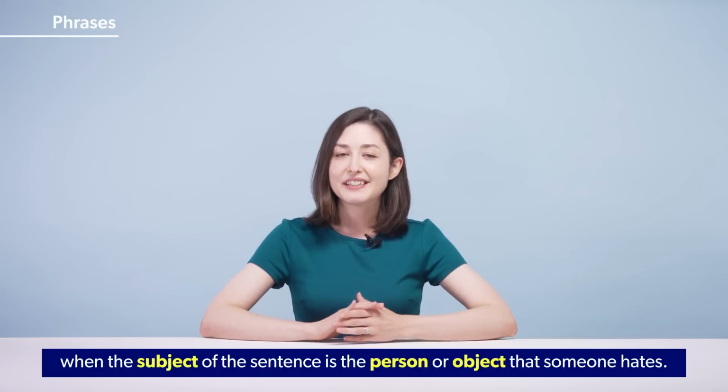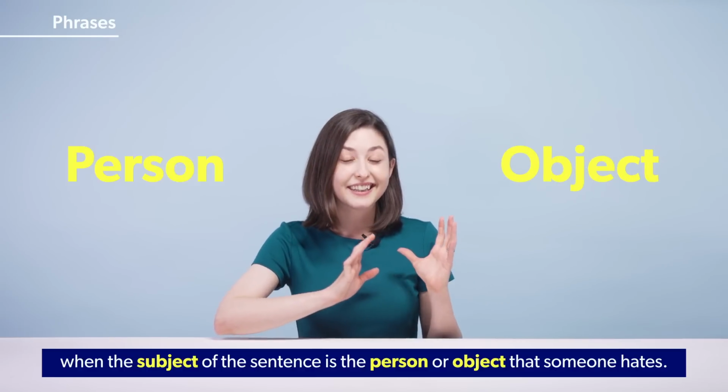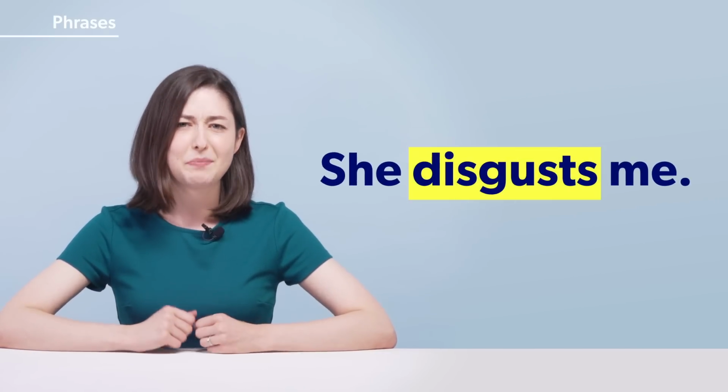Disgust is used when the subject of the sentence is the person or object that someone hates. For example, she disgusts me.